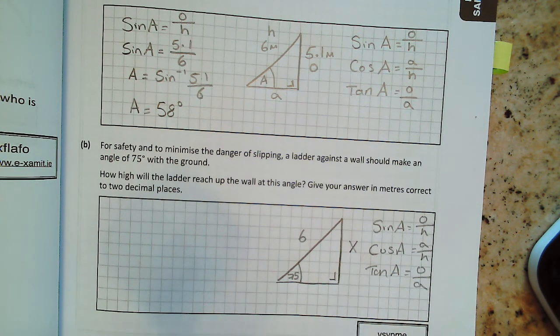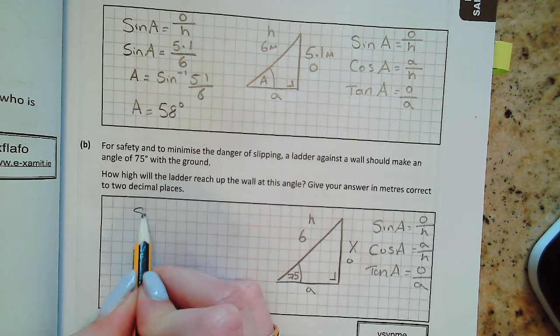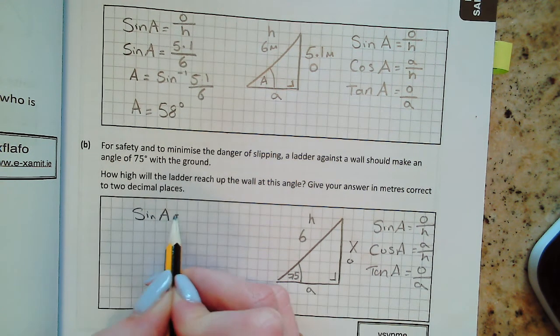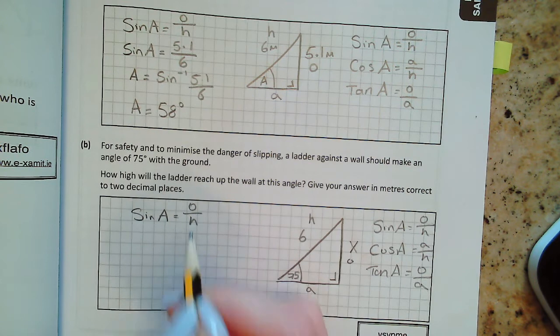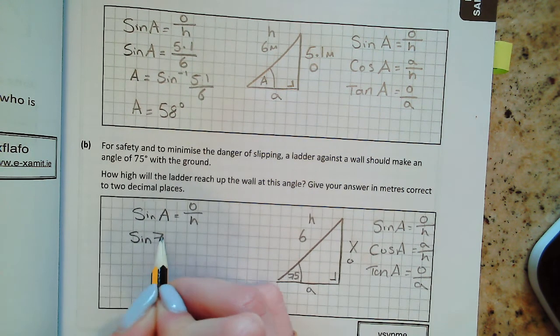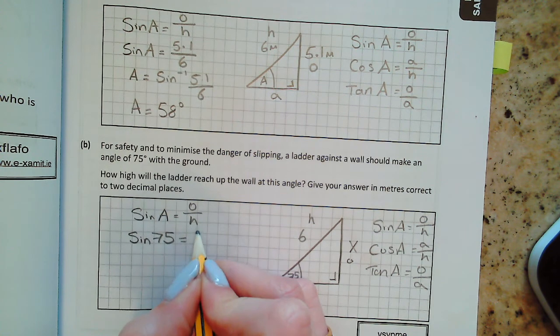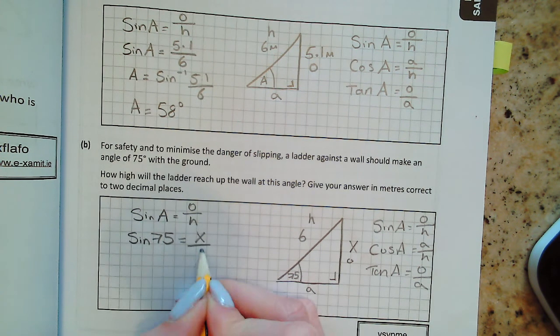Which one are we going to use? Well, let's label. This is still O, this is H, and this is A. We're still actually going to use sine because I need to use something with an O in it. That's what I'm looking for. And H I have. So we're going to use sine of the angle equals O over H. Let's sub in what we know. So we have sine 75, that's our angle, equals O, which is x, over 6.